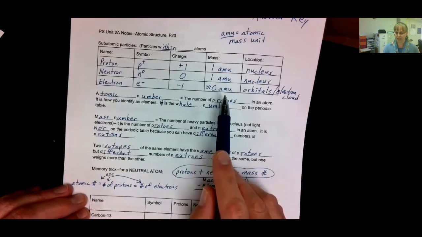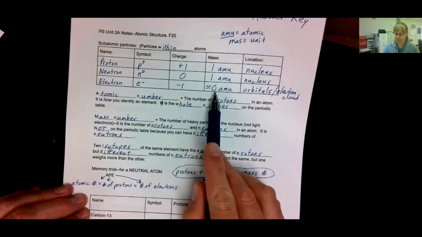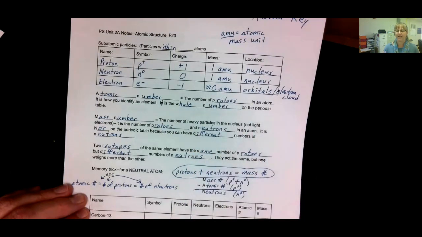Electrons are little lightweight things that weigh almost nothing. That's approximately equal to 0 atomic mass units. I think technically it's 1/1840th of an atomic mass unit, but yeah, approximately 0 is all you need to know.